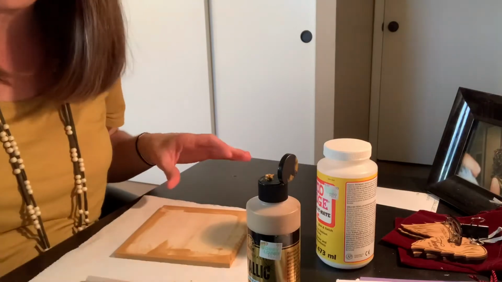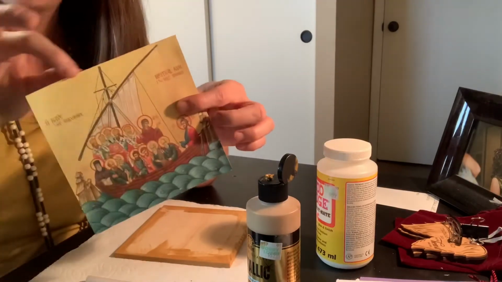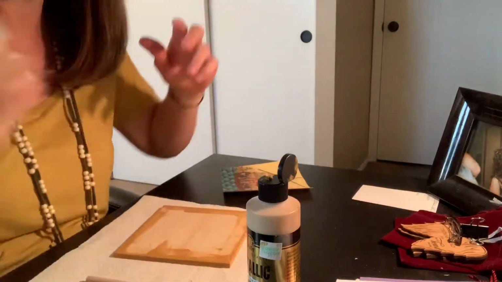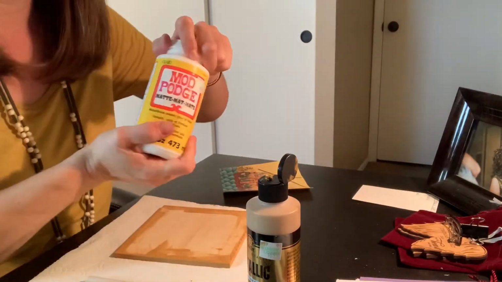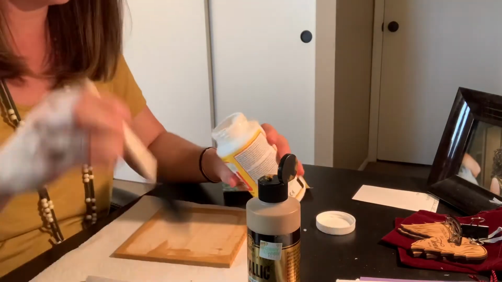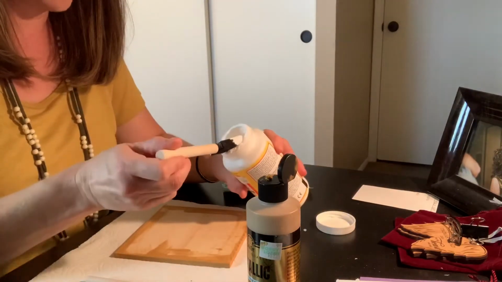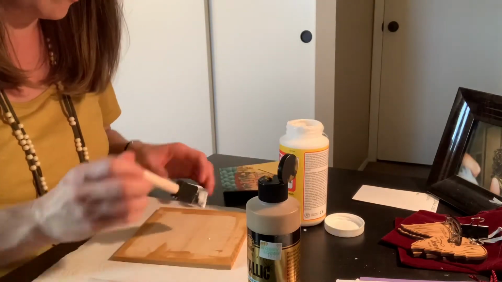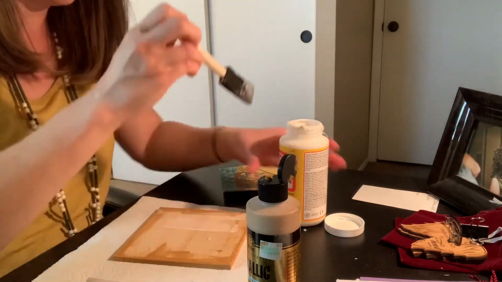The next step is going to make sure that you trim your icon nice, smooth, straight edges. And then grab your Mod Podge. I really like the matte finish. They have a lot of other finishes, so make sure you pay attention to which one you are picking up. So take your Mod Podge. It looks like this white. It looks like Elmer's glue.